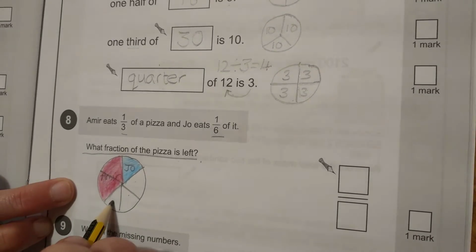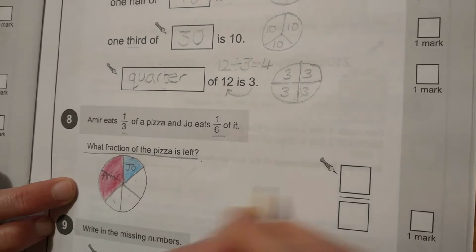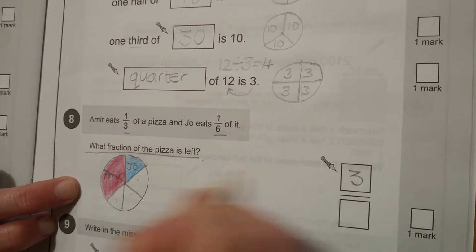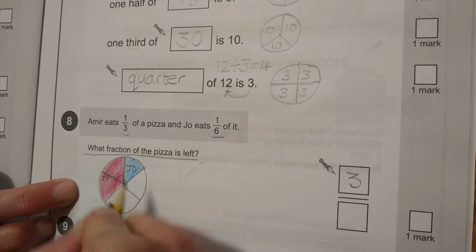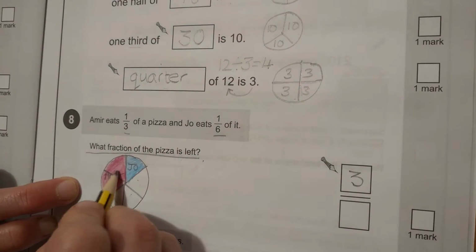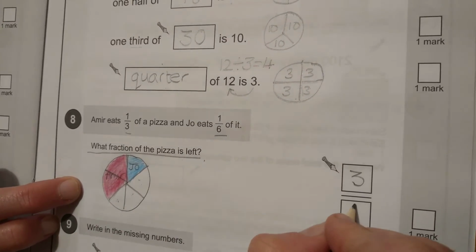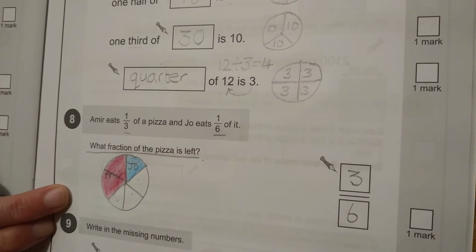Well, we've got 1, 2, 3 slices. And we're going to put our answer in 6ths. So 1, 2, 3, 4, 5, 6. So 3 out of 6 is left, 3/6.